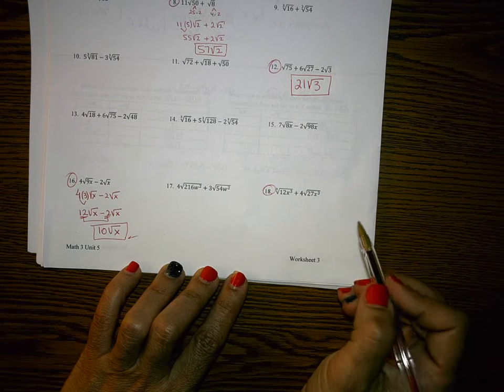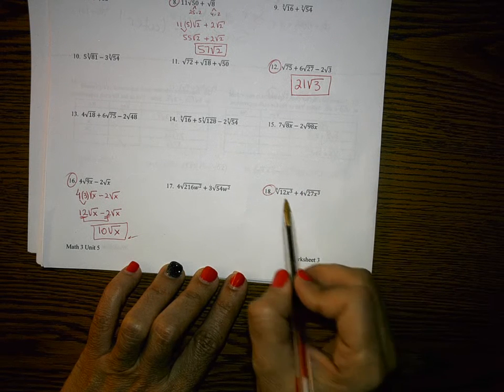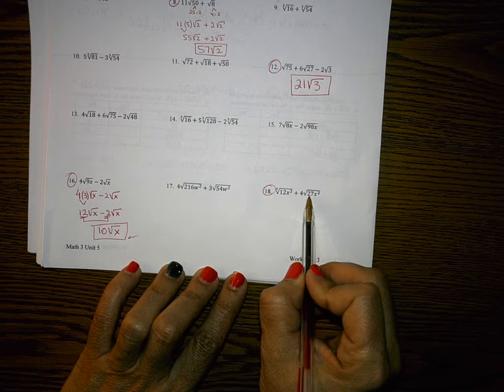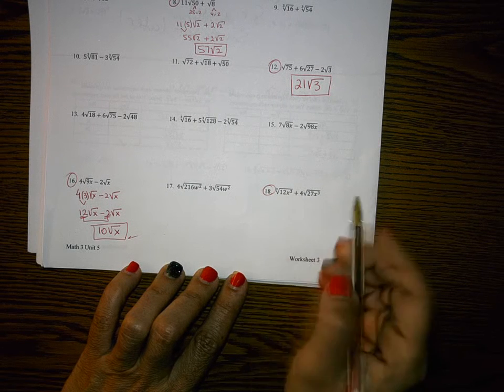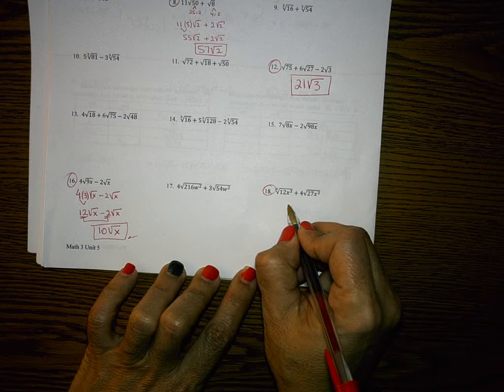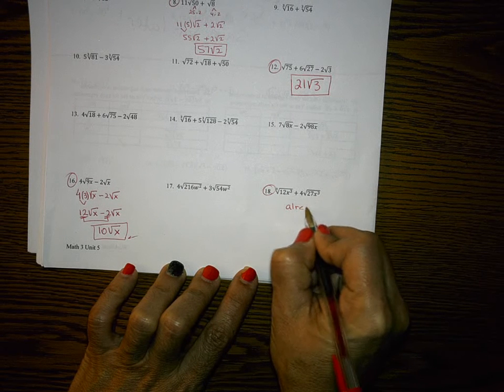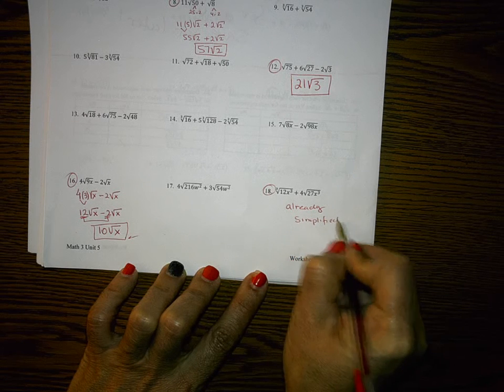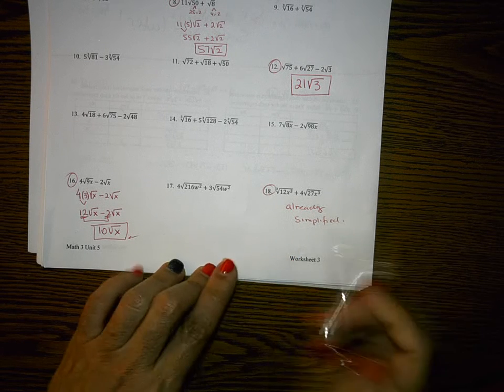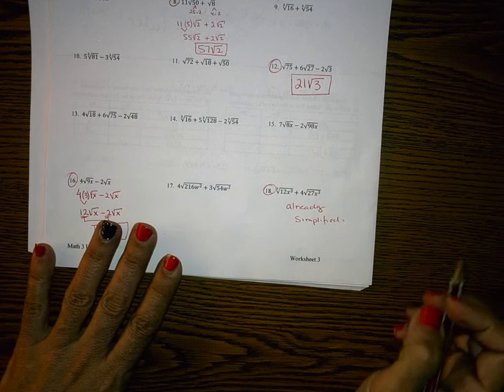And the radicands must be the same. The radicands are not the same. I'm not going to even waste my time simplifying them to try to make them the same because the indexes are not the same. This is already simplified. I cannot add them together. They're cube root and square root. Cannot add them together. Okay?